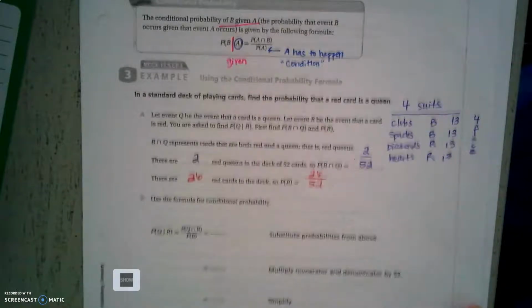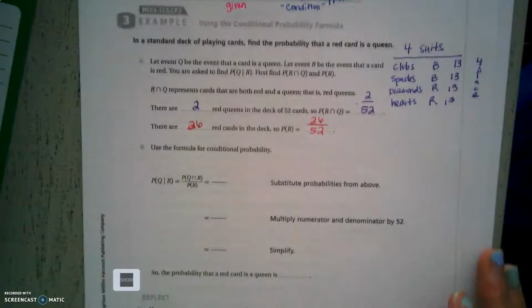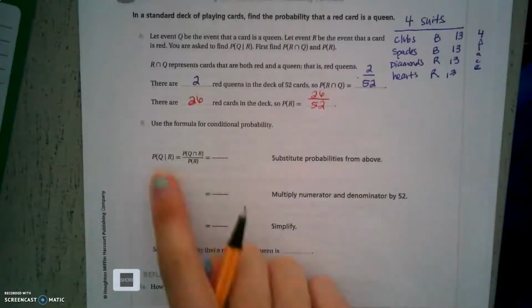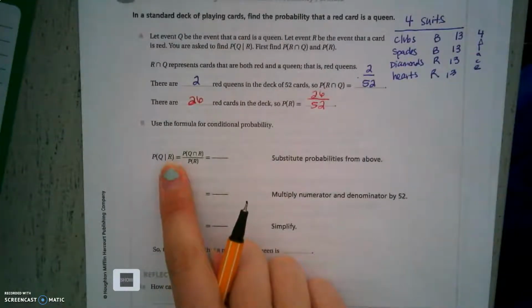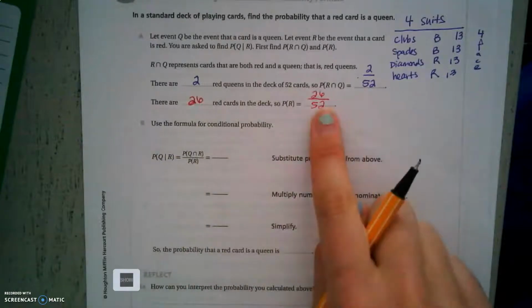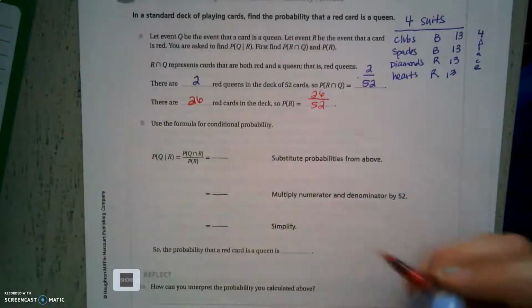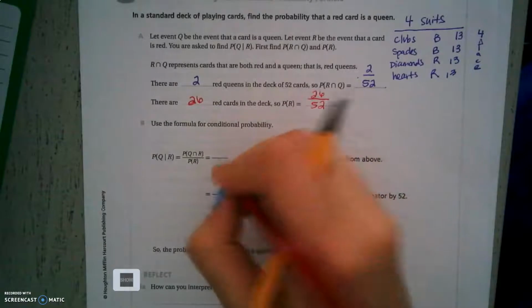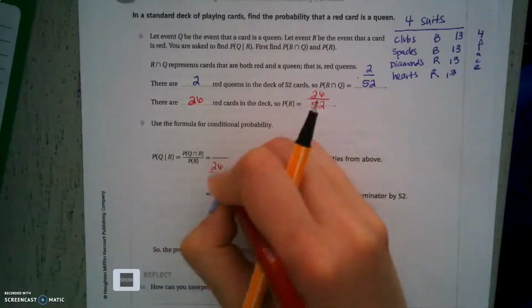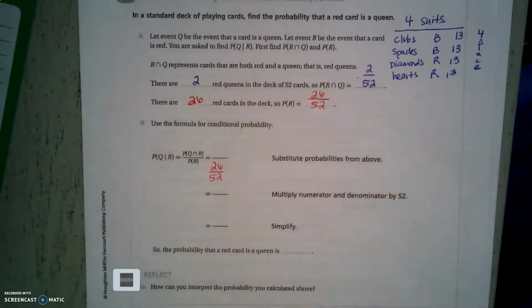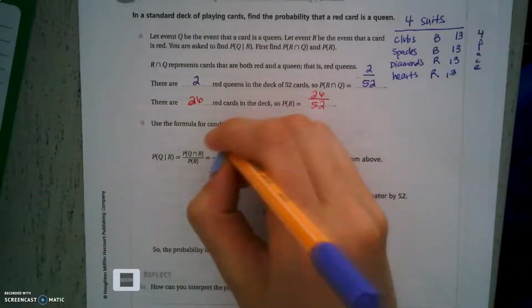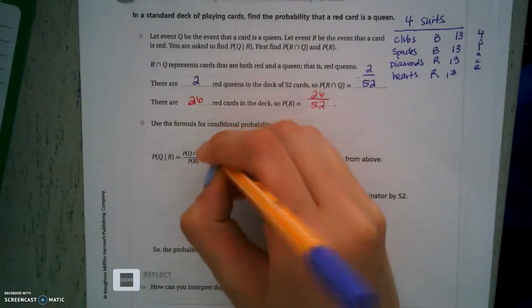So let's put this all together. So the probability of a queen given red, so I'm going to put this whole red fraction on the bottom. So 26 out of 52. Their intersection was 2 out of 52.